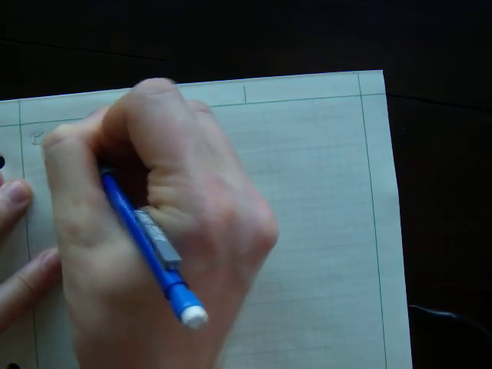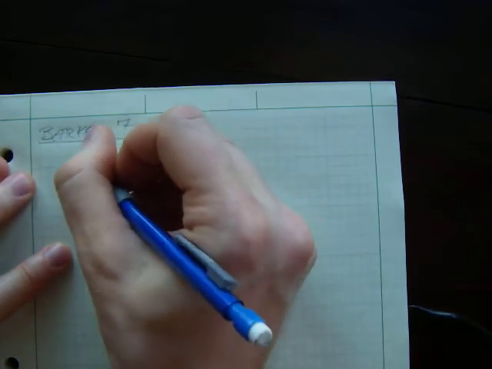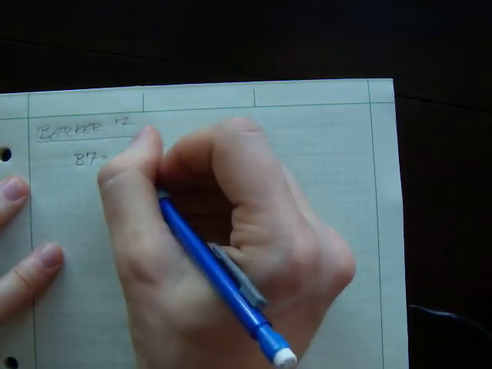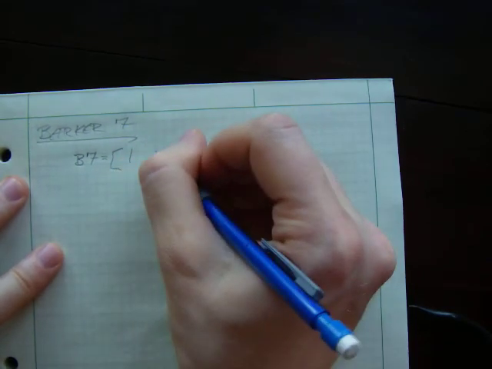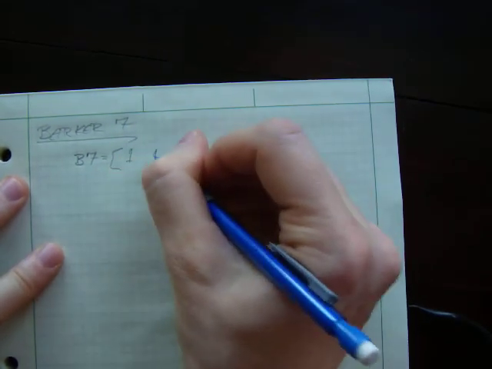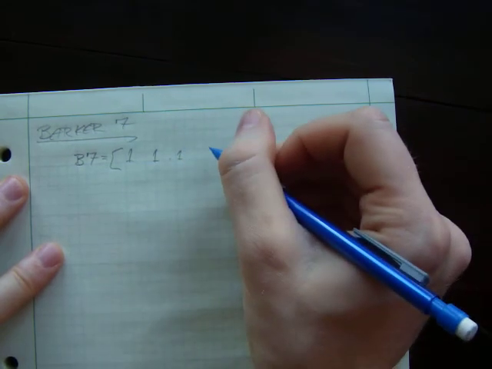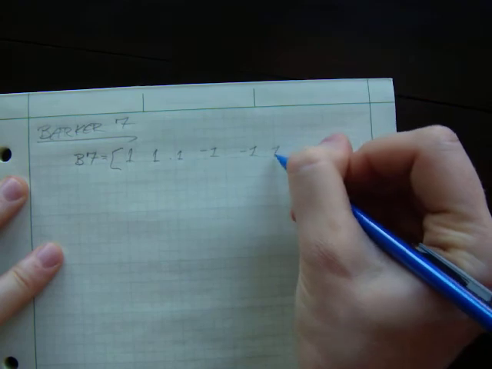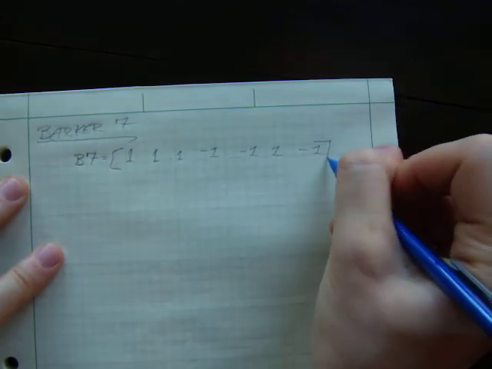The specific one we're going to look at is a Barker 7, which I'll call B7. It is defined by 1, 1, 1, negative 1, negative 1, 1, negative 1.